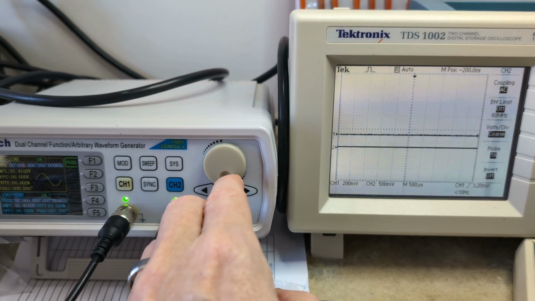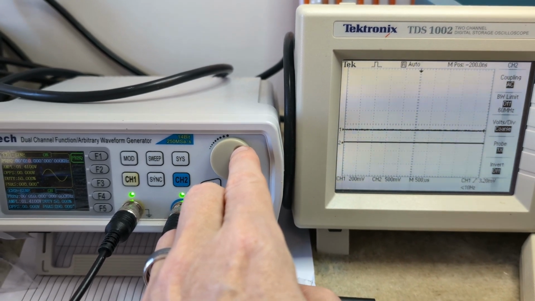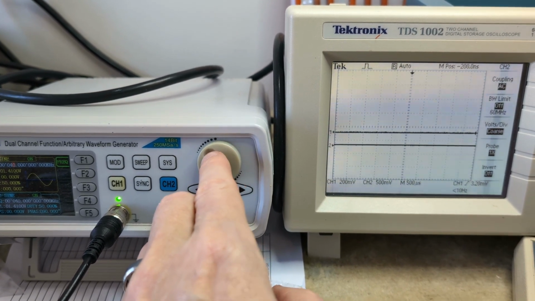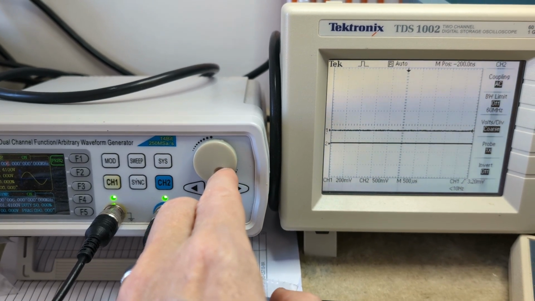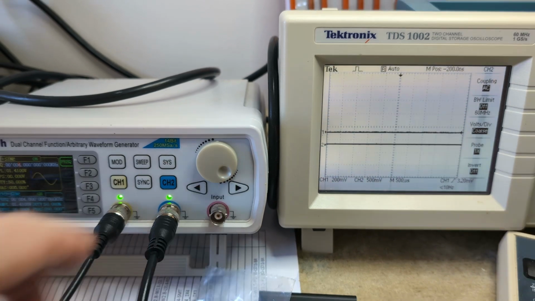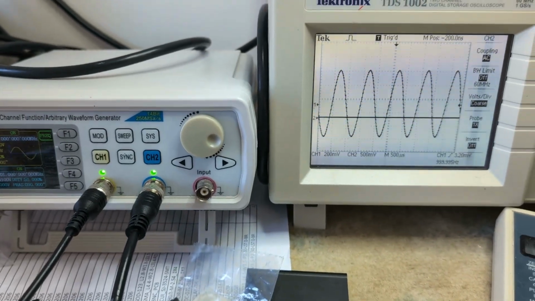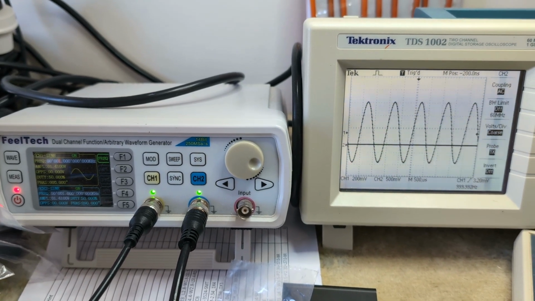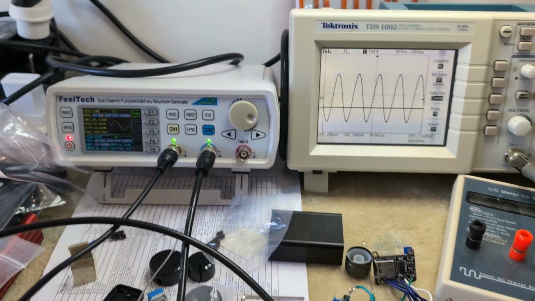So in a quadrature system, the bandwidth of each channel is 125 kilohertz. And the aliasing doesn't happen until 250 kilohertz, which is the sample rate. And effectively what that means is that really can reduce the analog filter requirements significantly. So I thought that was awesome.